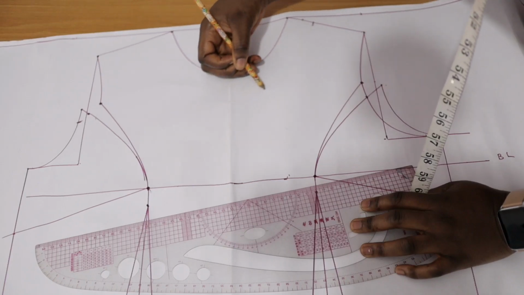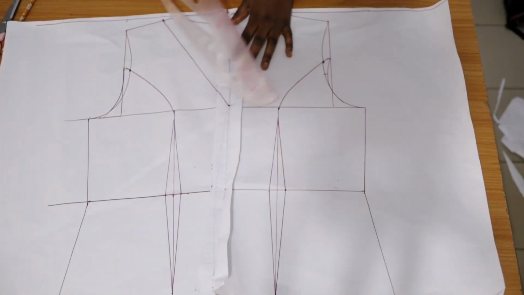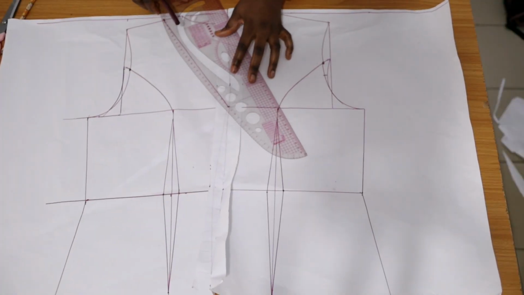Come, I want to show you how you can make the neckline for your next asymmetrical outfit without gaping or loose fitting.